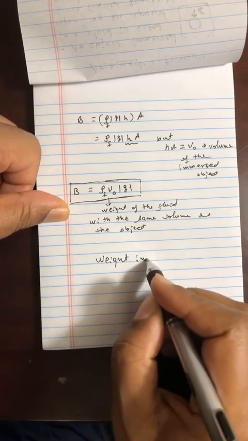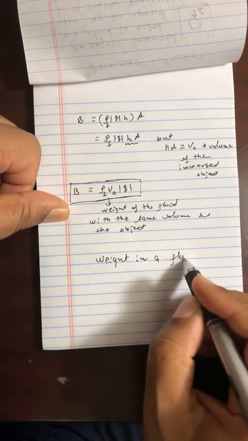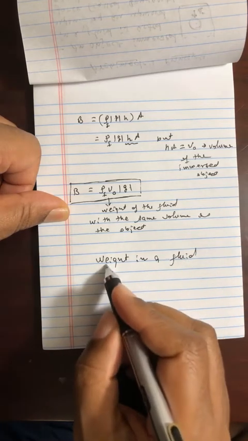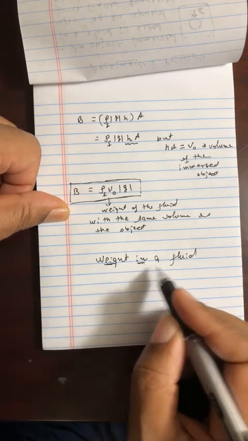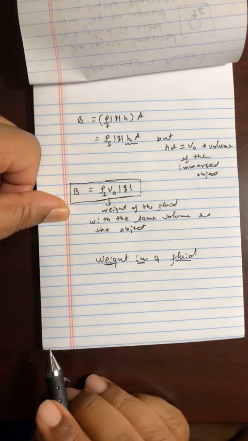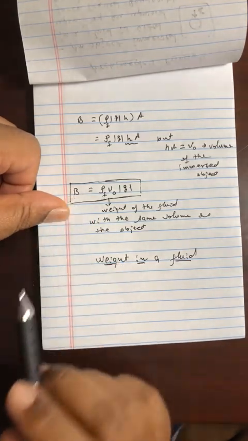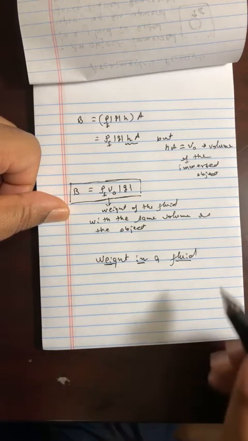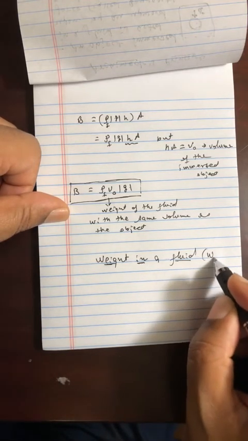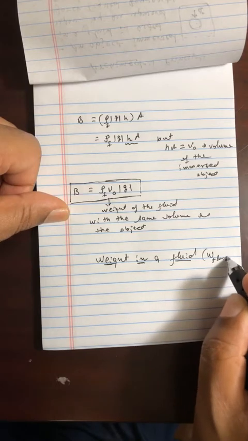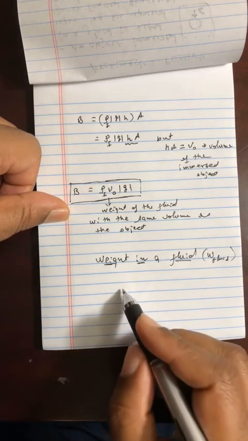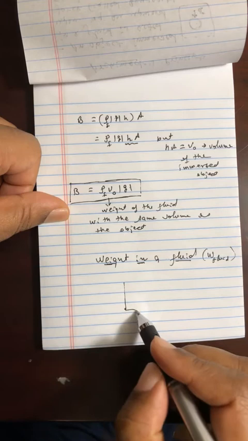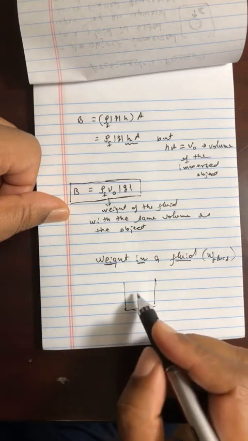Weight in a fluid. Now, an object will weigh less in a fluid than it does in air because of this force, because this force is opposing the force of gravity. Okay, so let's use W fluid for this one. So what do we have over here?